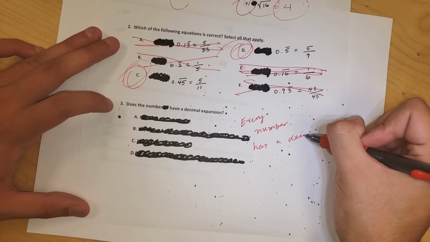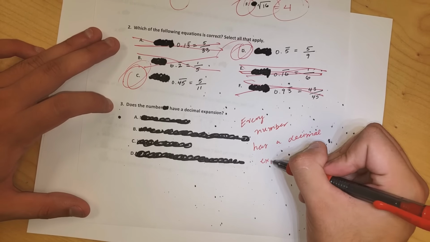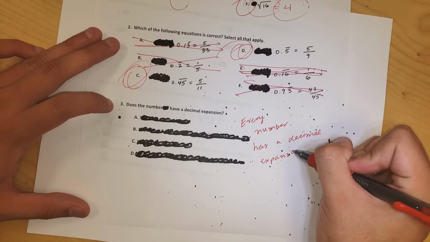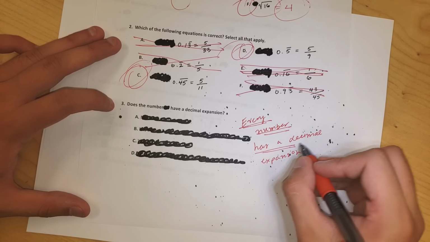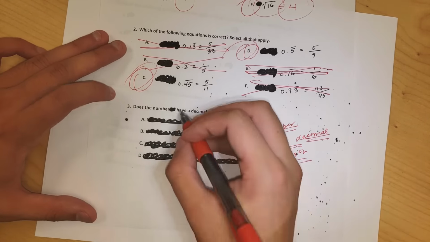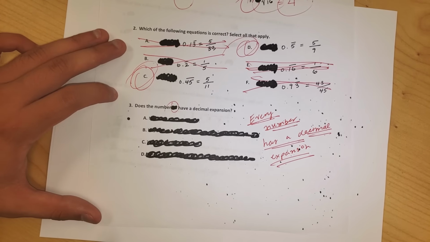Every number has a decimal expansion. Okay, that's something you need to know for the test. Every number has a decimal expansion. All right, so no matter what they put here, every number has a decimal expansion no matter what. Okay.